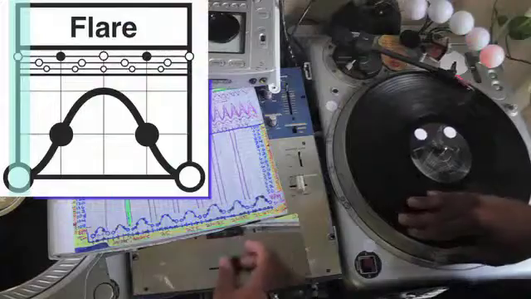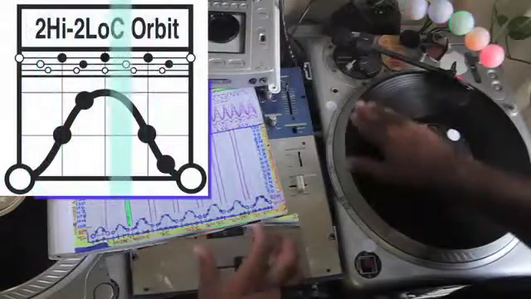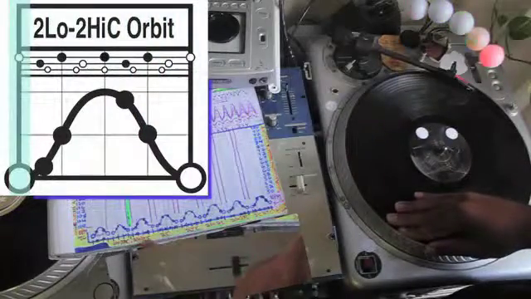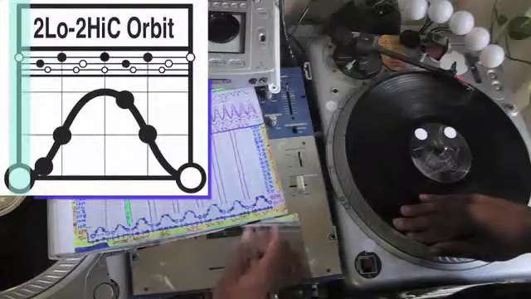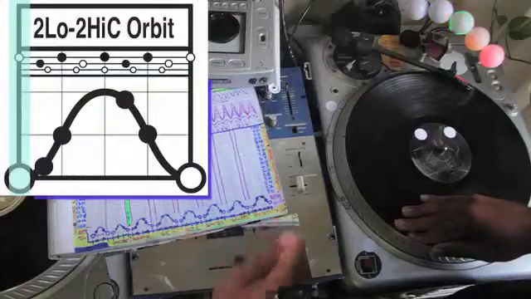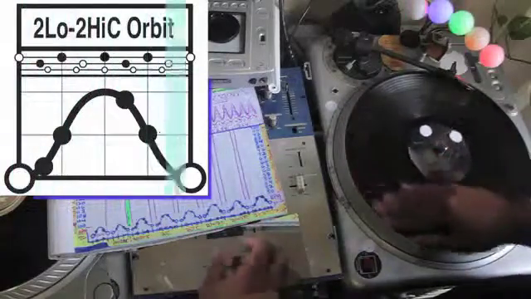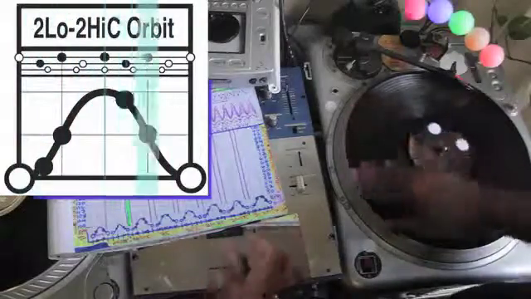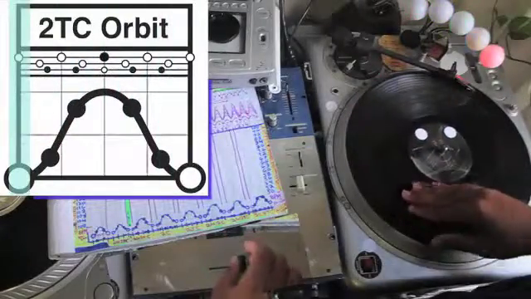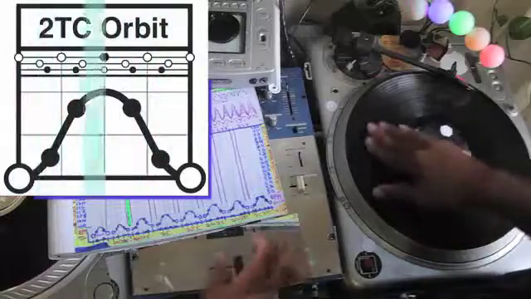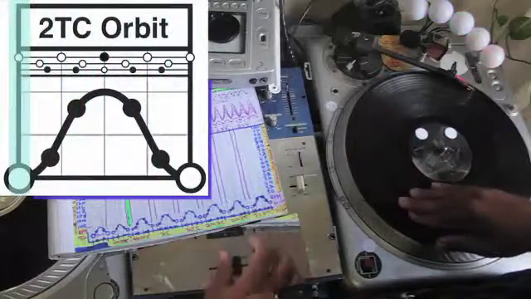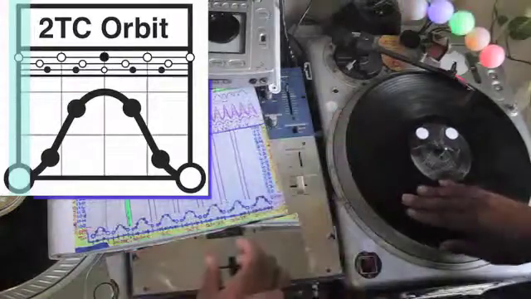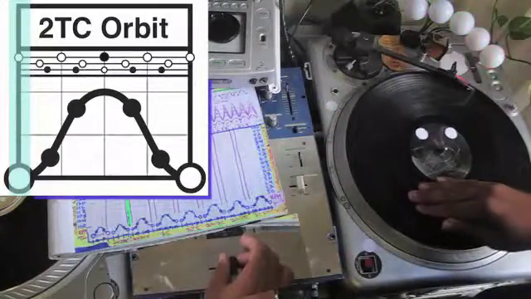Alright, it's the flare. And then the 2 low click, 2 high click is what a da, what a da, what a da, what a da. Now we're at the 2 triplet click. Alright, so that's not looking at the pitch. Now I'm going to keep with this one pitch here. Alright, I'm going to go.